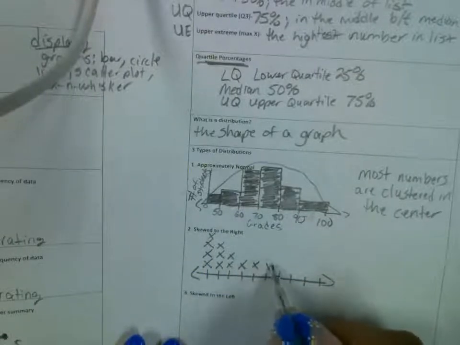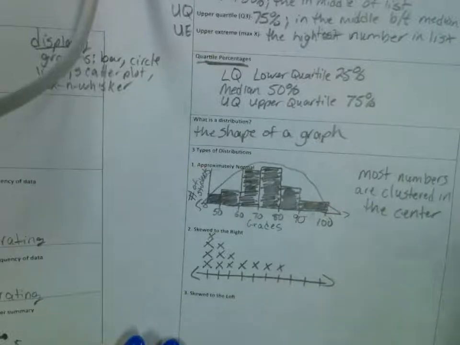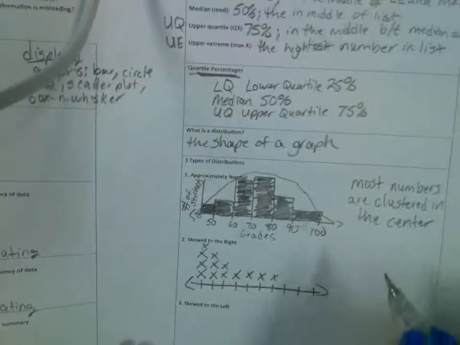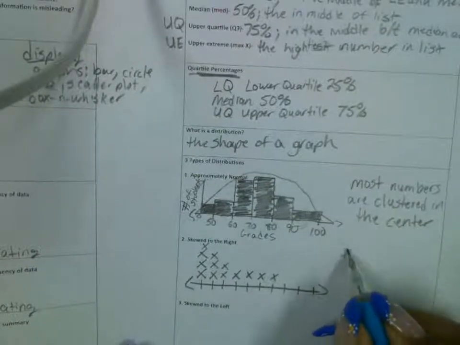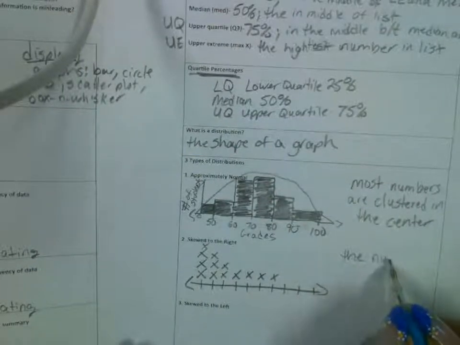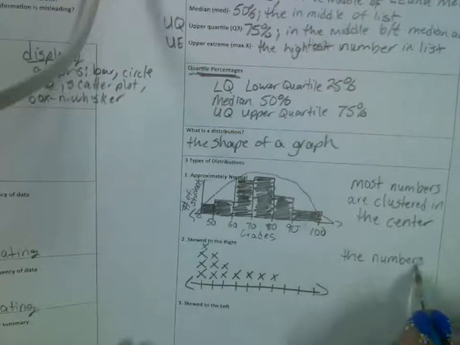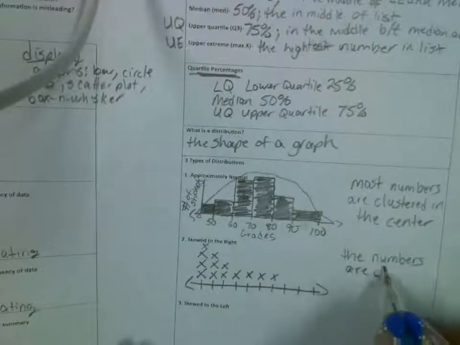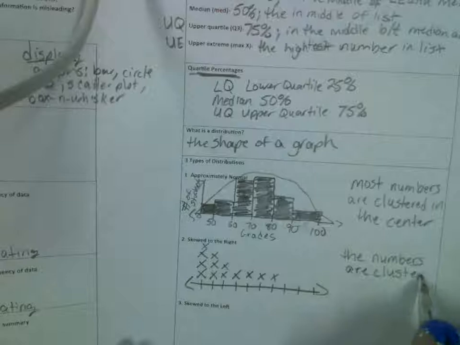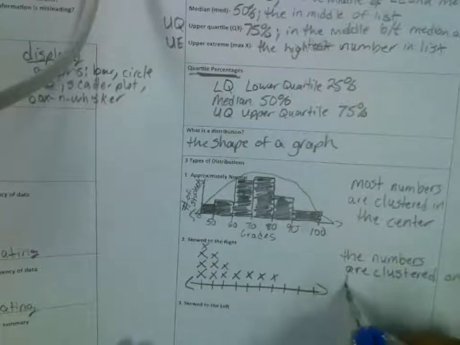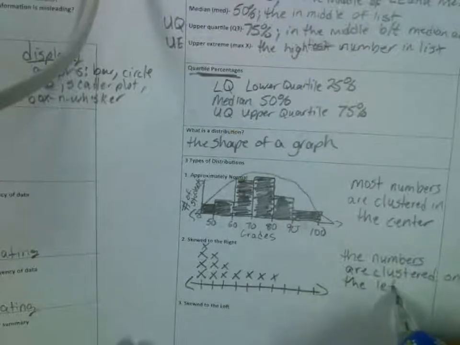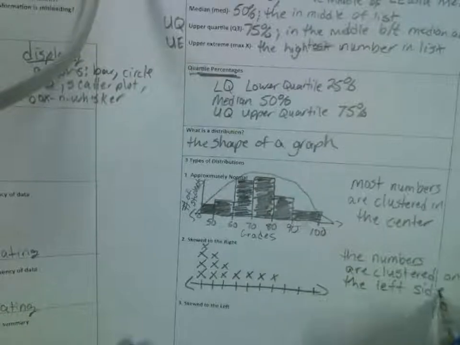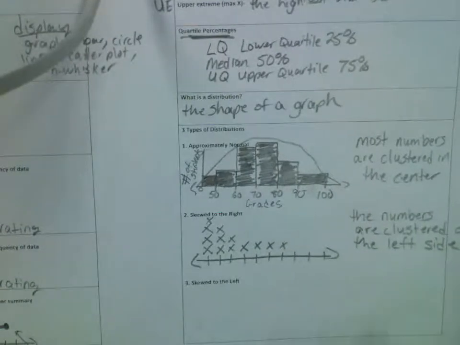This is a skew to the right, when the numbers are pushed from the right to the left. So the numbers are clustered on the left side.